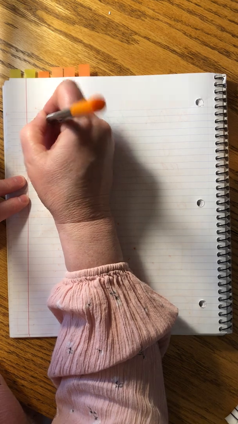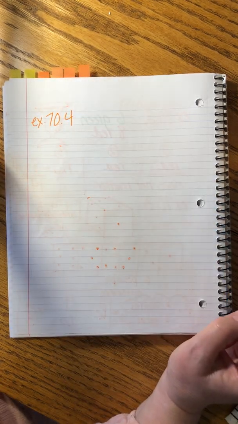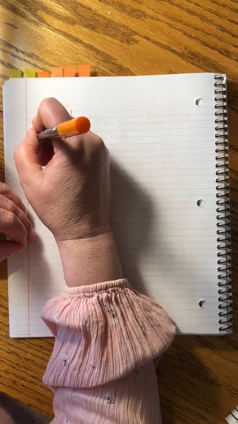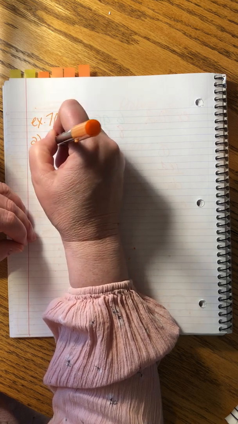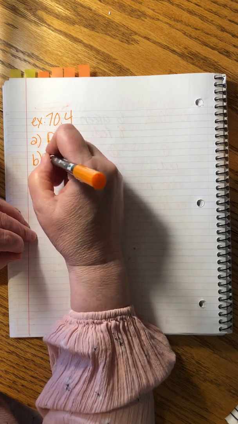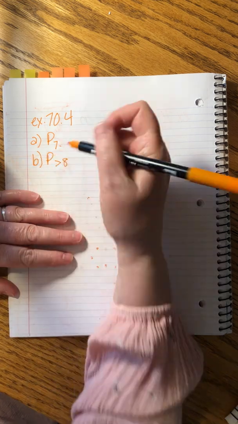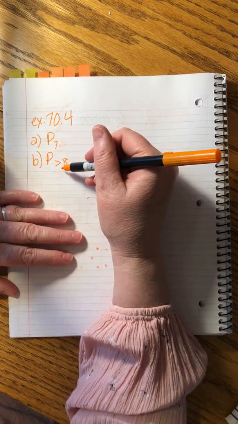Okay, so this time in example 70.4, I hope you're having fun drawing these pictures. That's the best part of this lesson. 2 dice are rolled. What is the probability that the sum of numbers is A, what's the probability of 7, and B, what's the probability that the number will be greater than 8? What's the probability of rolling a 7? What's the probability of getting greater than 8?